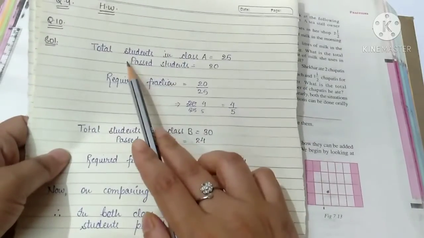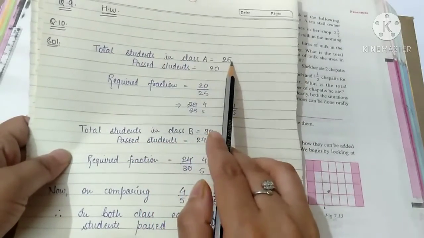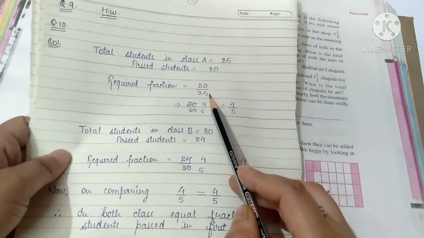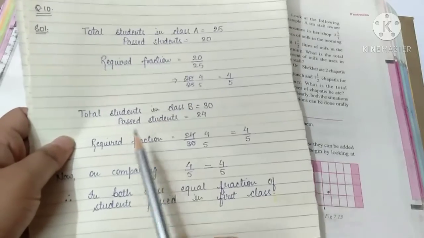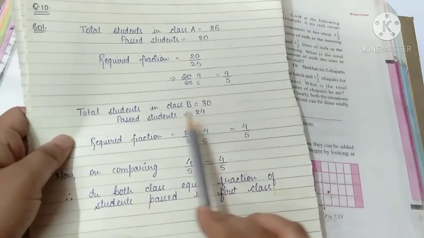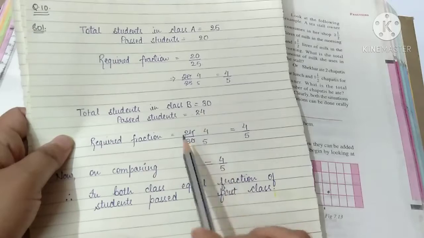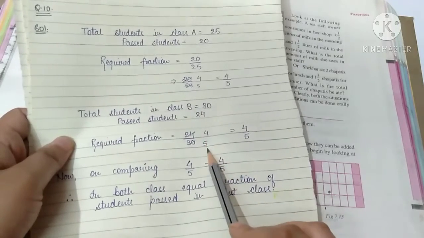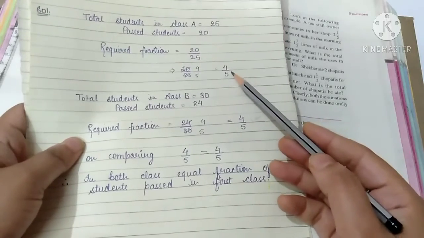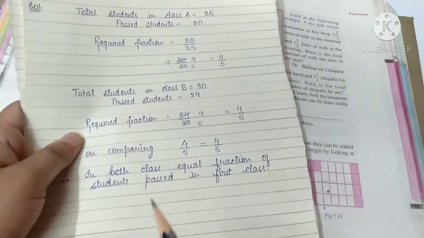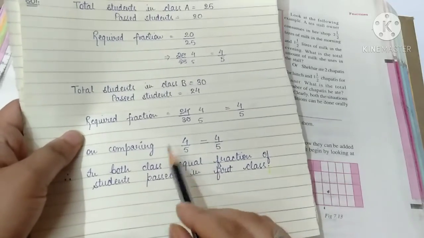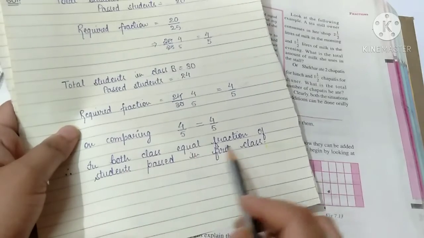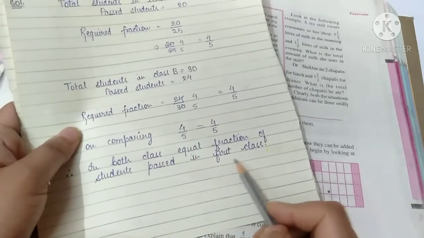So first we will write the statement: total students in class A 25, passed students equals 20. So the required fraction will be 20 out of 25. So it will be 4/5. Similarly, we are going to convert class B into fractions. So 24/30 will be 4/5. So you can clearly see here that in both the classes an equal number of students had passed in first class. So on comparing we have found that both are equal. So we will write: therefore, in both classes an equal fraction of students passed in first class.